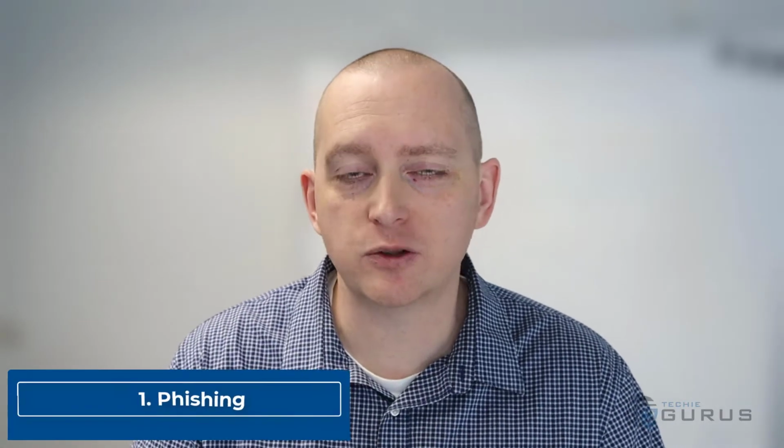What is phishing? Phishing is when you get an email that's trying to get you to give up information. For the most part, it could be your username and password for Microsoft 365 or Google Workspace or some website. Usually there's some sort of urgency that you need to take action on, and you fill out some form, boom, they get your creds and they move on.